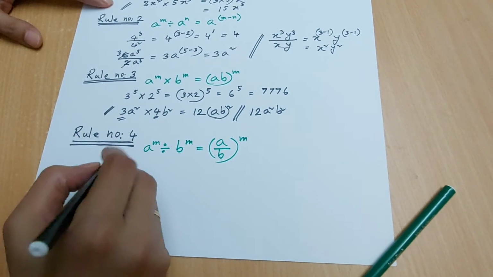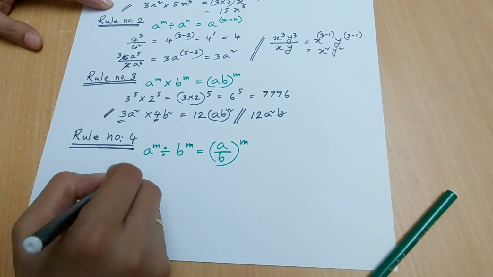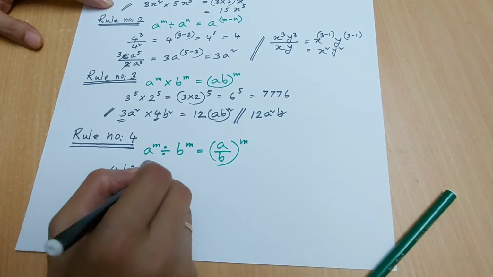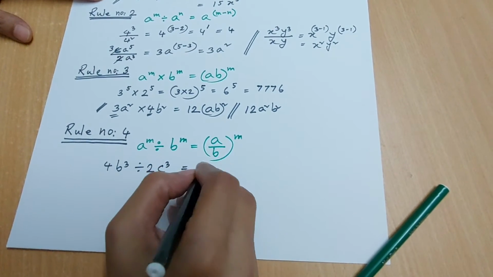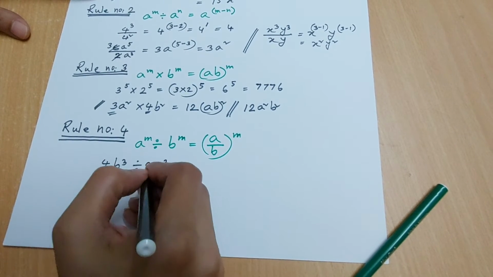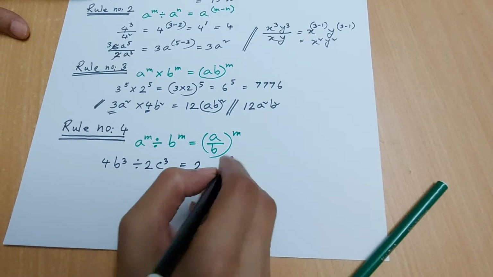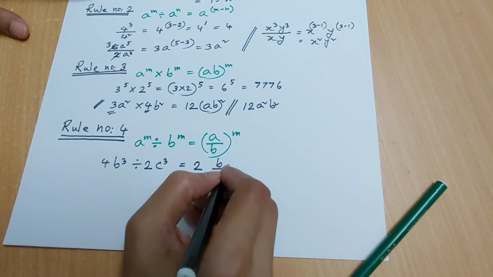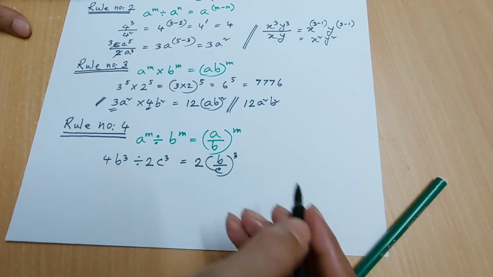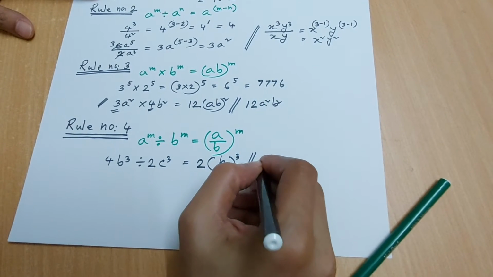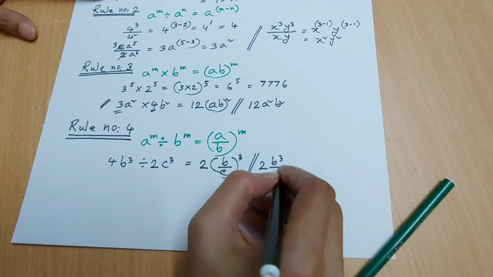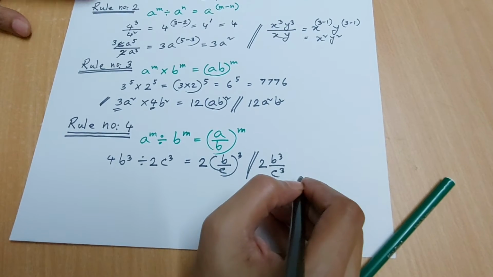For example, 4b cube divided by 2c cube equals 4 by 2 equals 2b by c whole cube, or 2b cube by c cube.